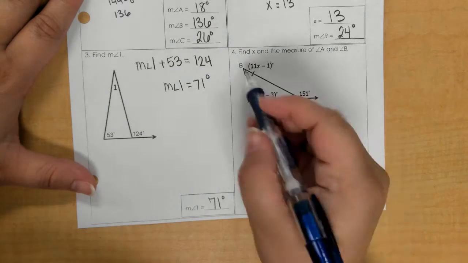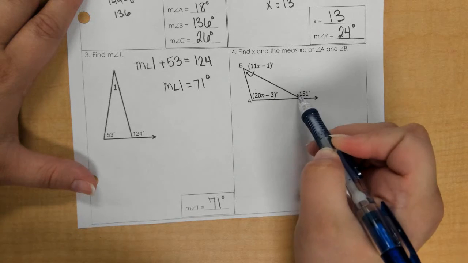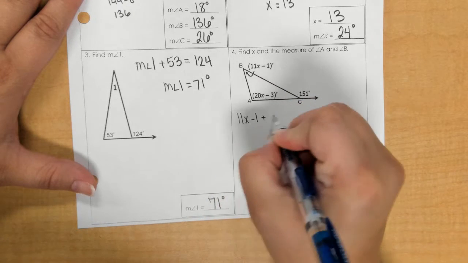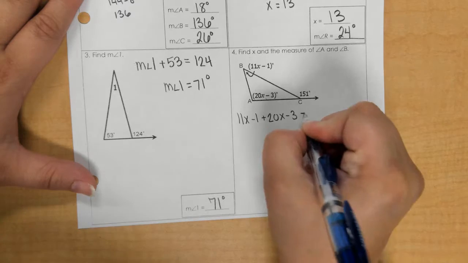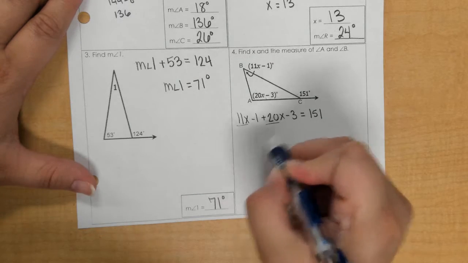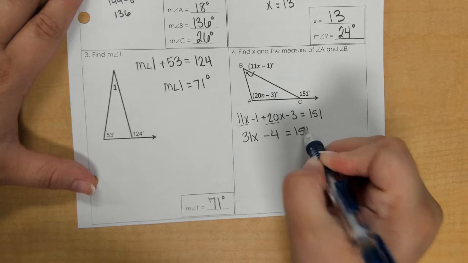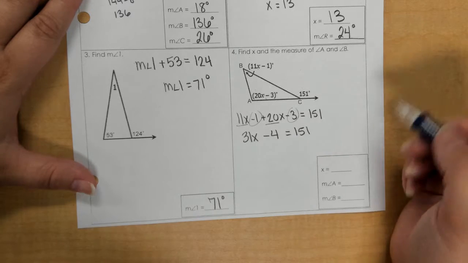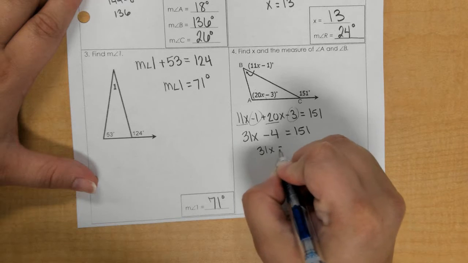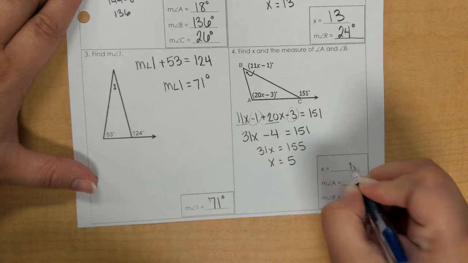In number 4, again, we're going to add those two that are opposite the exterior angle. So add these together, and then set that equal to the exterior angle 151. Since we're on the same side, we need to combine. Let's combine those. And then go ahead and add 4 to 151. And then if I divide by 31, we get x is 5.